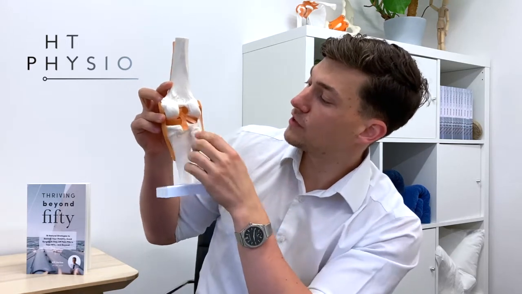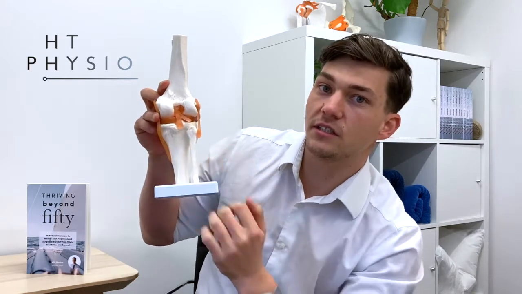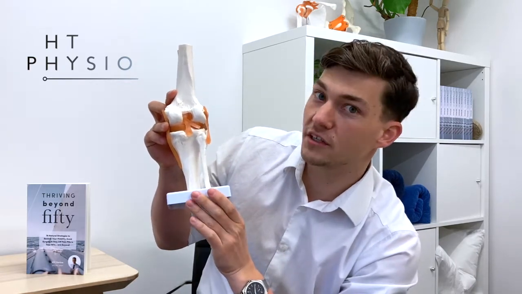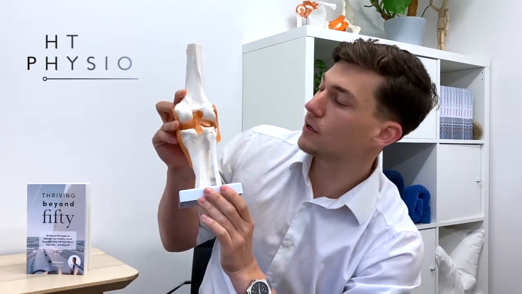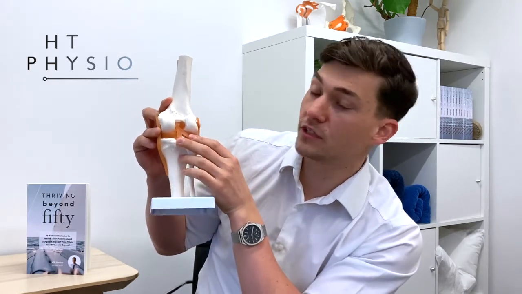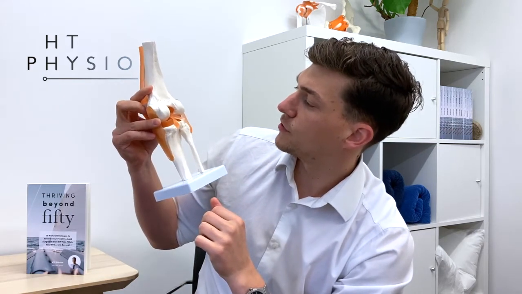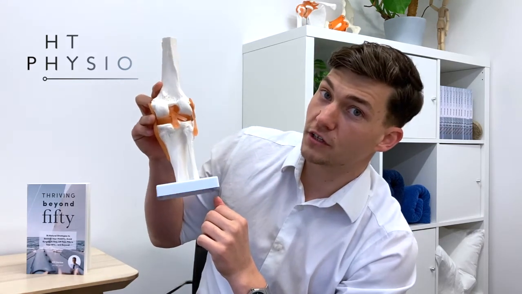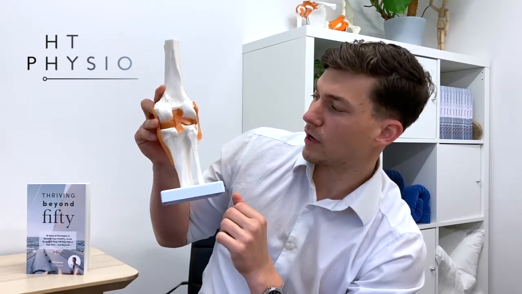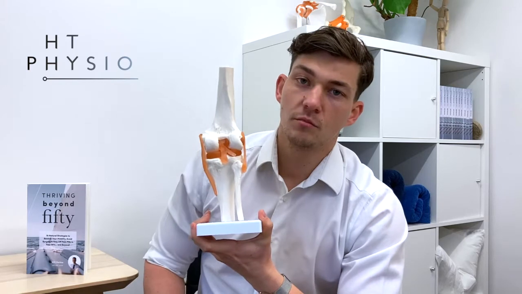In the middle of the knee, we've got these layers here, these 2 jelly-like things. These are called the menisci or meniscus when it's singular. And inside the knee, we've got a couple of different ligaments. We've got the anterior cruciate ligament and the posterior cruciate ligament as well. So, pain at the back of the knee, what could be causing it?